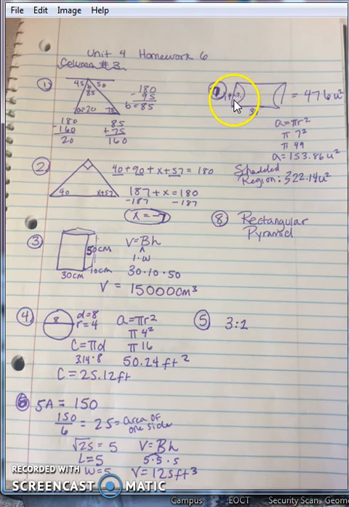Okay, so we found that the radius is 7. So we can plug that into our formula here, which is 7 squared times pi. So 7 squared is 49. 49 times pi will give you 153.86 units squared. And to find just the shaded region, we're going to subtract the area of the rectangle minus the area of the circles. And doing that will give us 322.14 units squared.